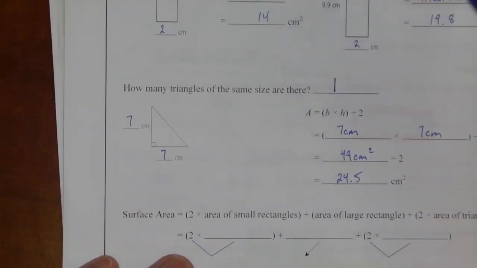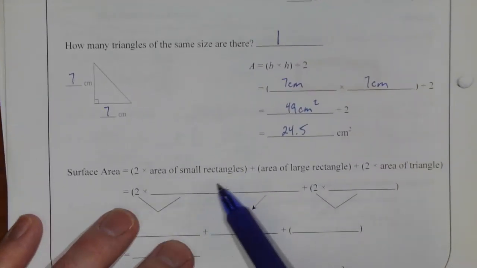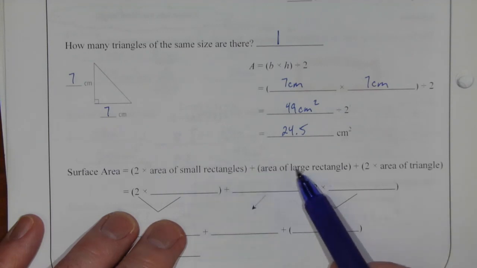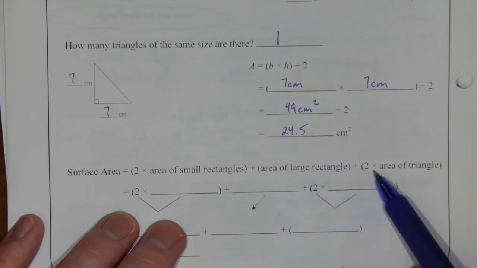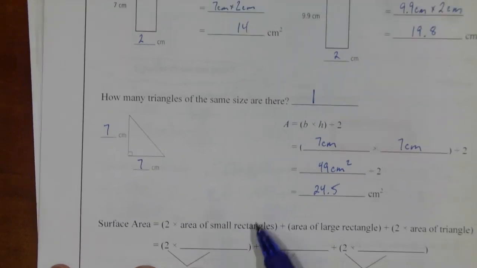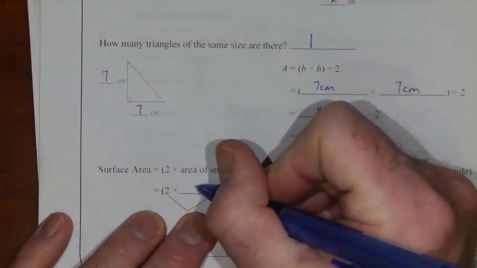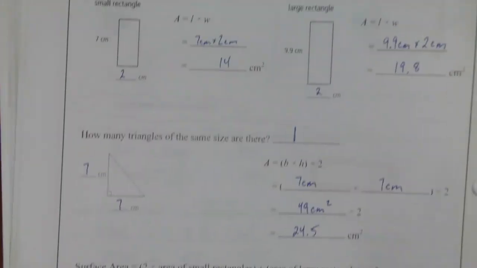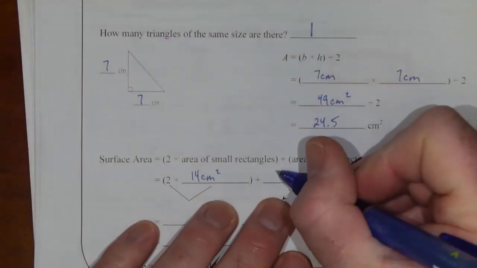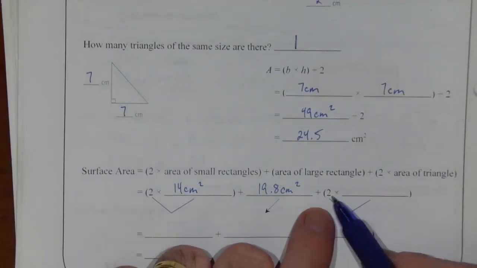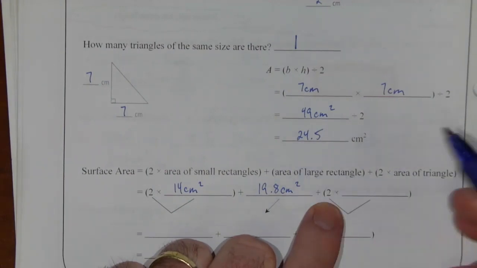Now to look at the entire shape, the surface area is two of the small rectangles, so the bottom panel and the left panel. One of the large rectangles, that's the diagonal rectangle, and then two of the triangles. So the small rectangle we said was 14 centimeters squared. So that's 2 times 14 centimeters squared. The large one we said was 19.8 centimeters squared, and there's only one of them. And then there were two triangles, which we said were 24.5.